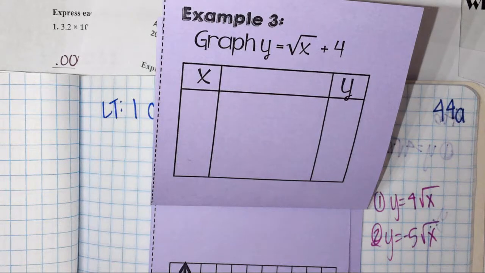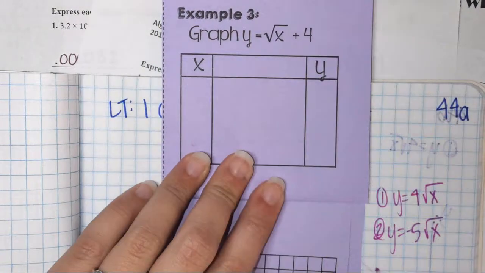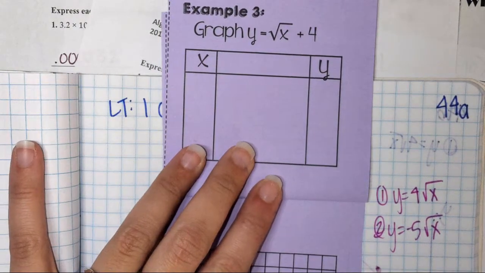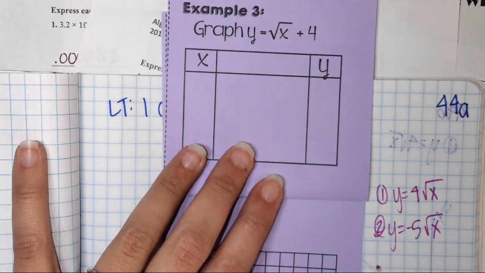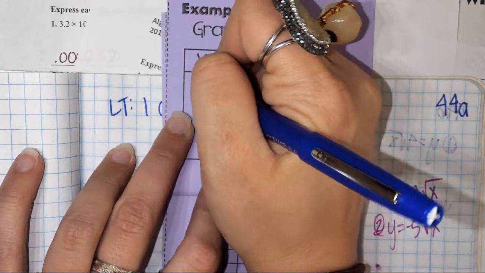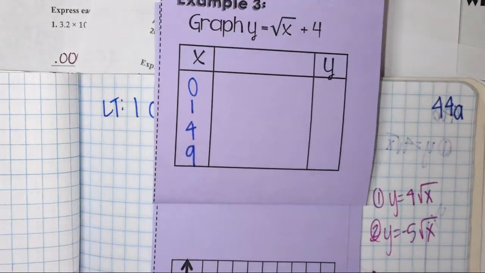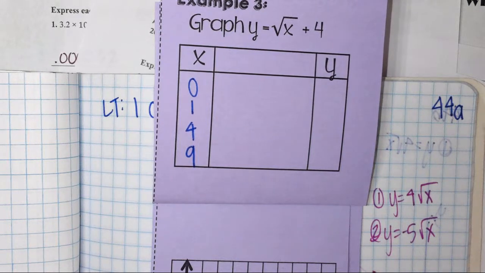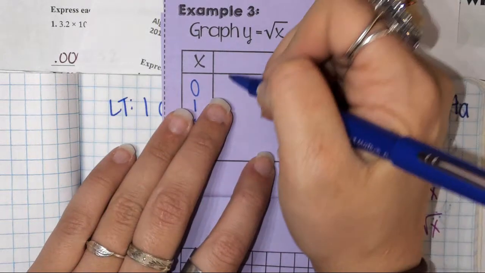Just remind me of what I'm giggling at the end of class so I can ask you this question. All right, now, did we change anything under our radical? You added something. But did we add it under the radical or on the outside? Outside. So if we don't change anything under our radical, we still use the perfect squares. So 0, 1, 4, 9. But this time after we take the square root, what are we going to do? Are we going to multiply or are we going to add? You're going to add it.